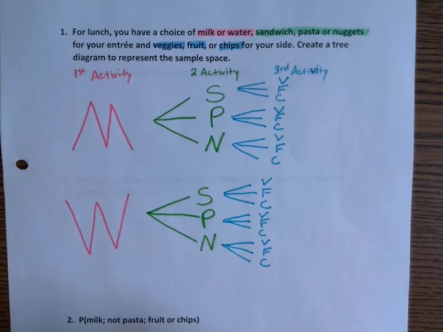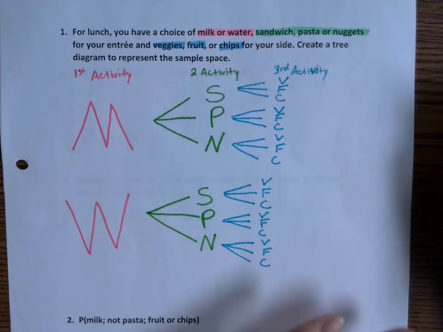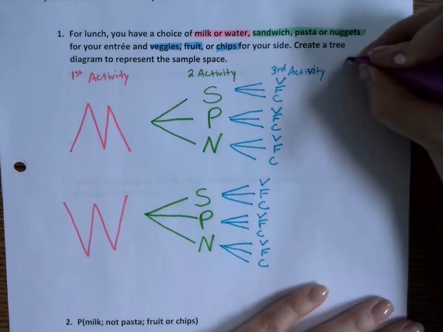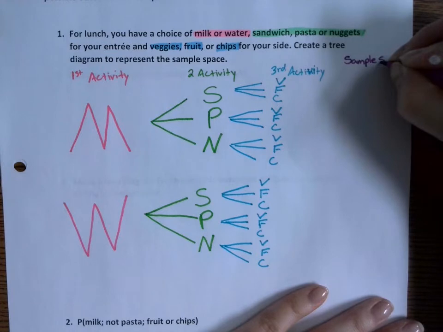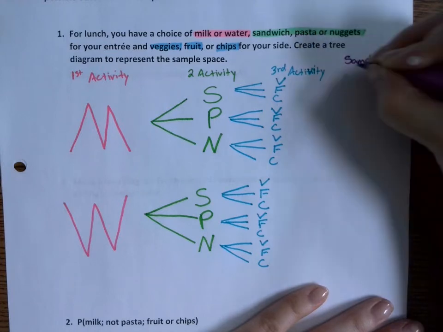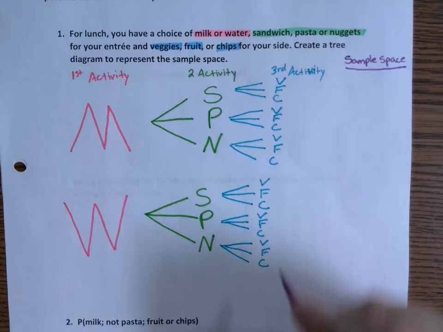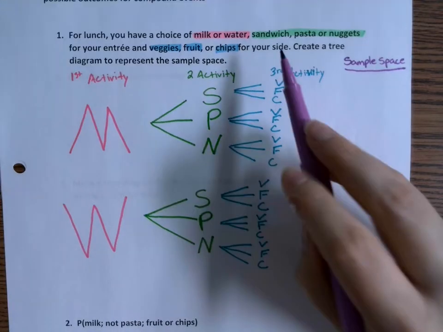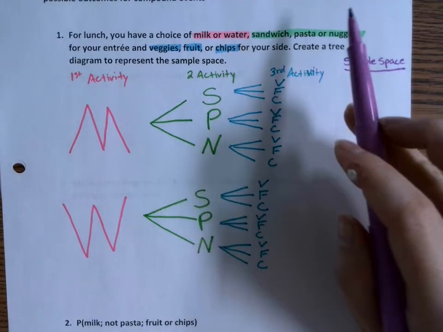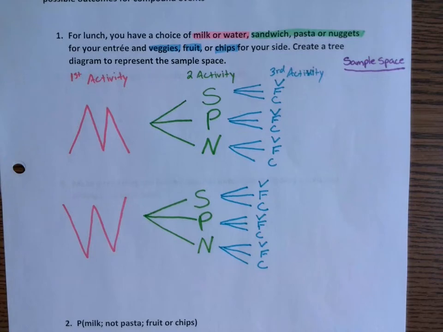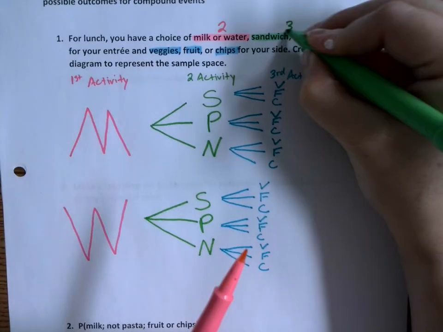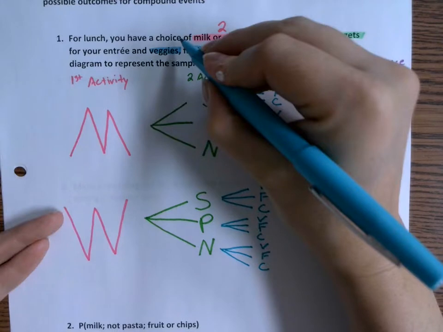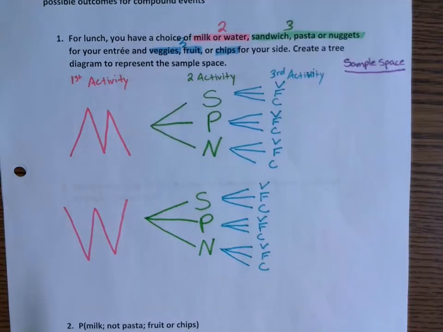Now, with tree diagrams, you always want to have a sample space written out. And before we even write the sample space out, let's go back and use our fundamental counting principle. If we've got 2 outcomes, and then 3 outcomes, and then another 3 outcomes, what is 2 times 3 times 3? 18.